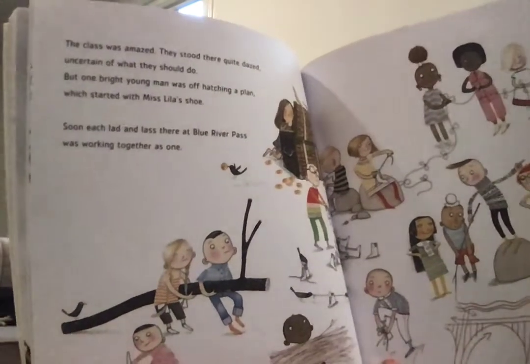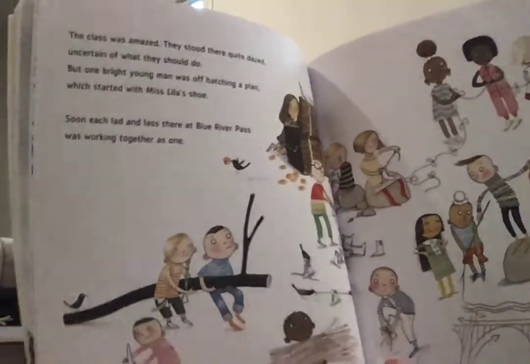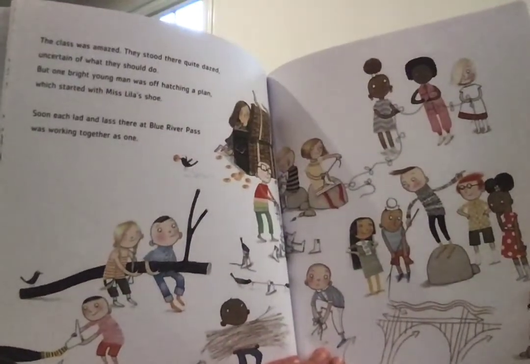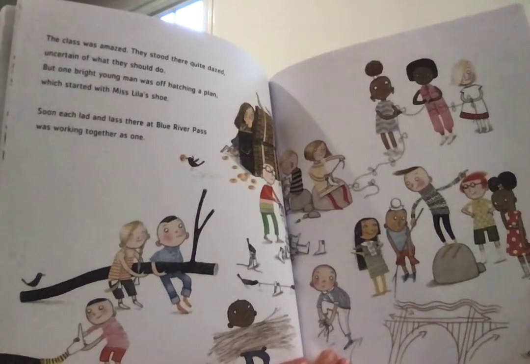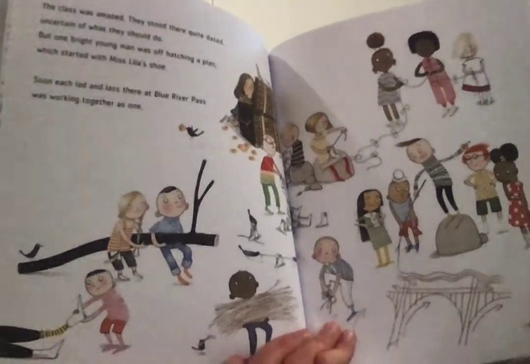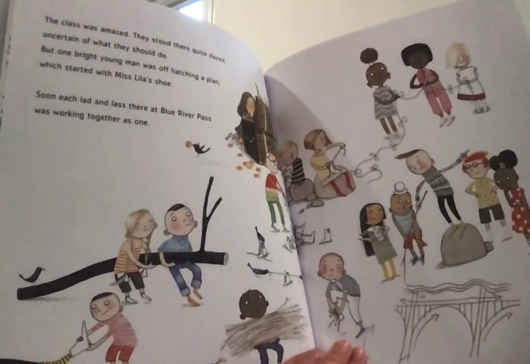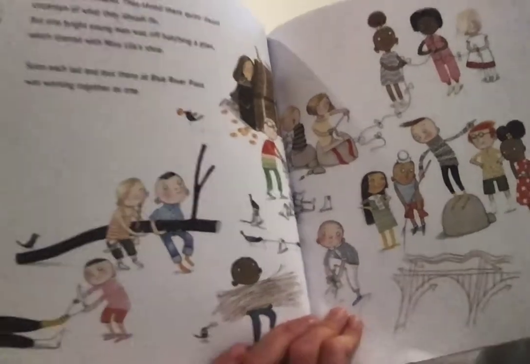The class was amazed. They stood there quite dazed, uncertain of what they should do. But one bright young man was off hatching a plan, which started with Miss Lila's shoe. Soon each lad and lass there at Blue River Pass was working together as one.